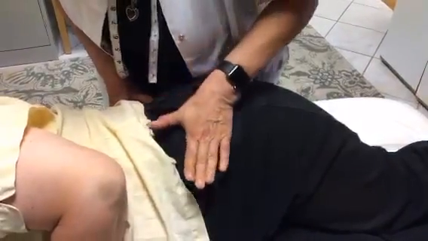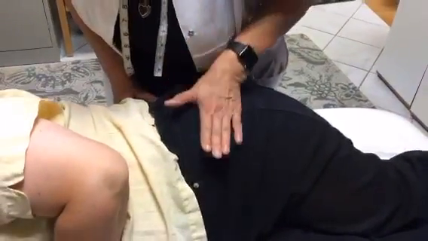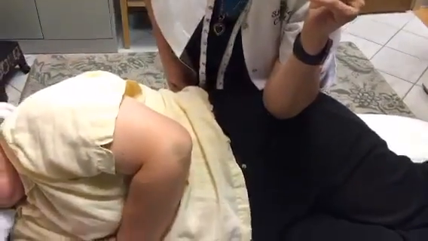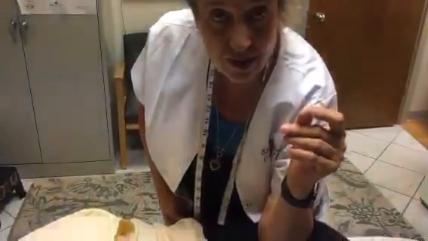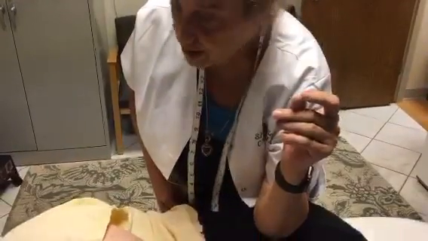So here again, when we're doing the TFL, we're going to press in and towards the brim of the pelvis here. So we're pressing this way. I'm going to look around. Yeah, that one, that's a killer. That's burning. So we're looking for the burning spots, and that's going to be the spot that's really going to help the greater trochanter bursitis.